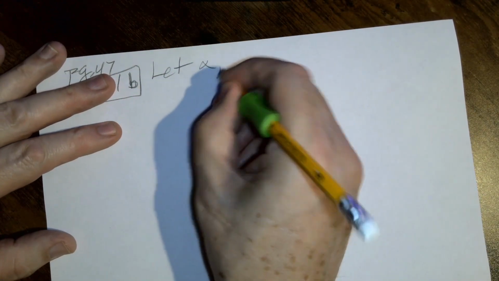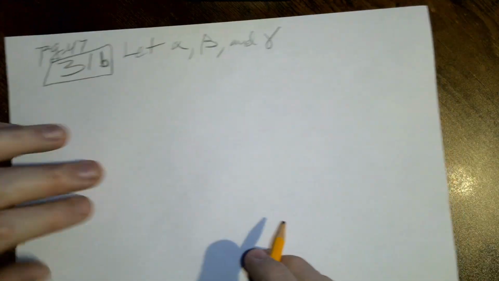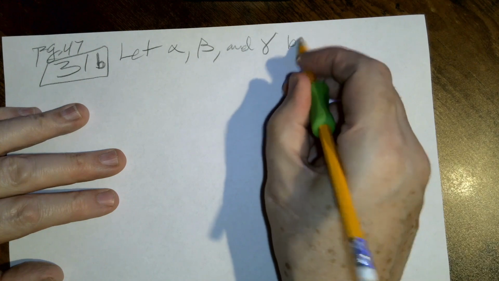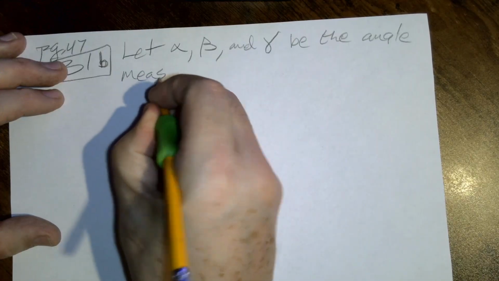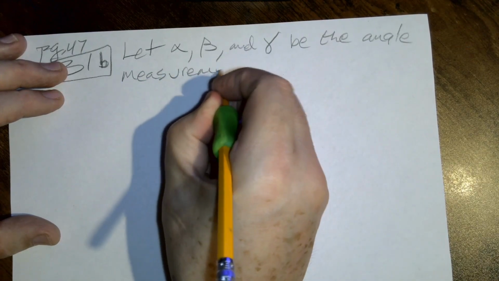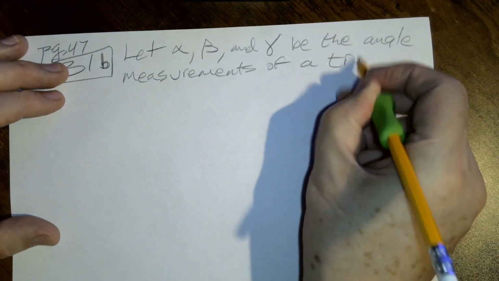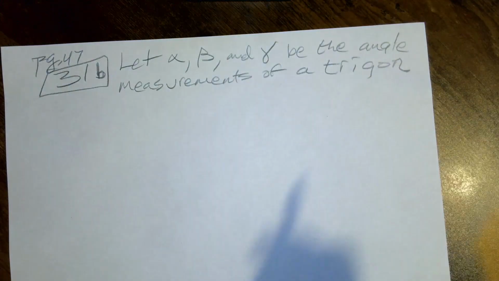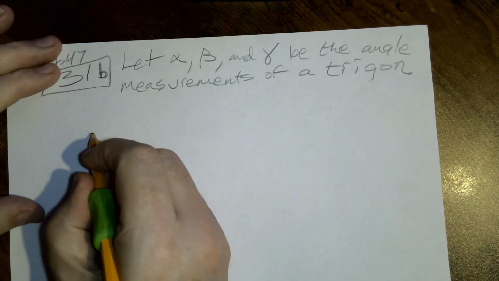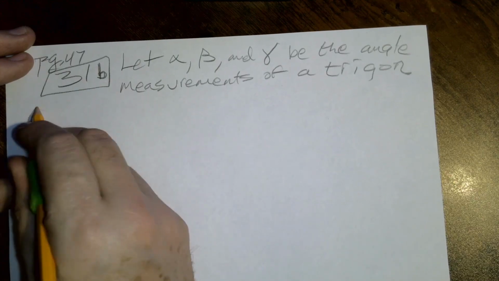Let alpha, beta, and gamma be the angle measurements of a trigon. So we'll say this is 31B.